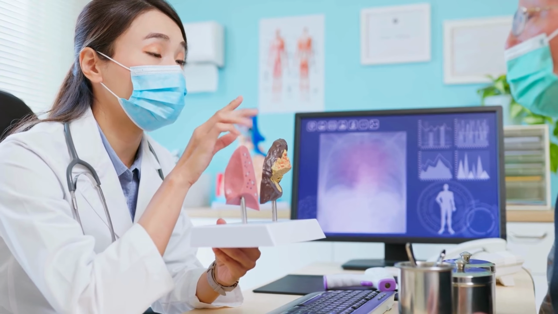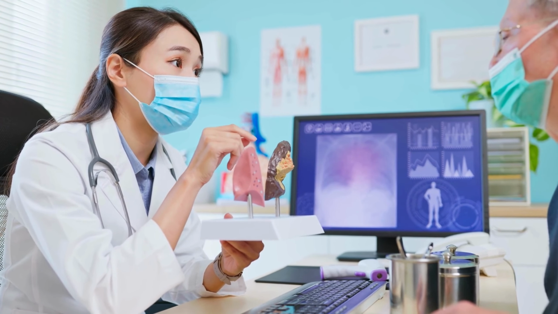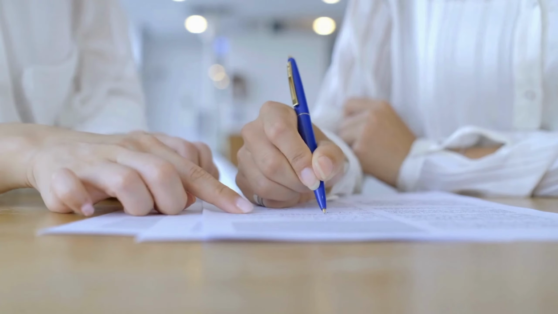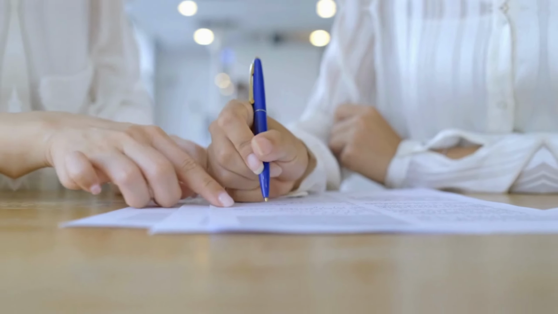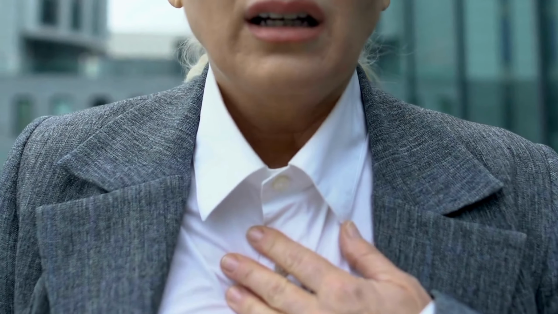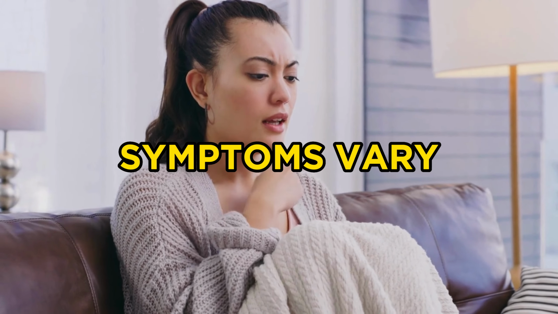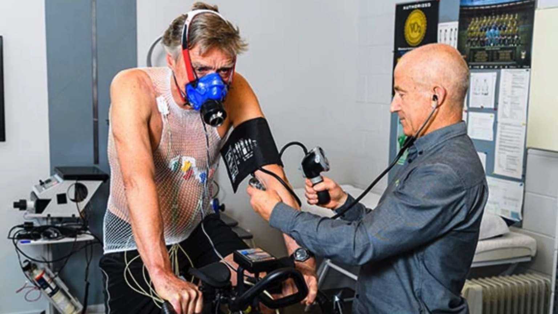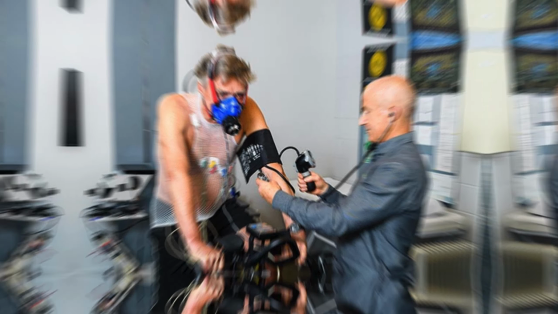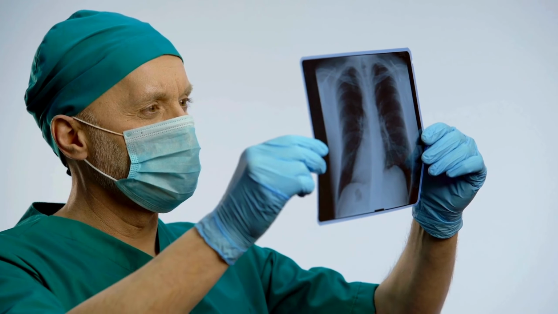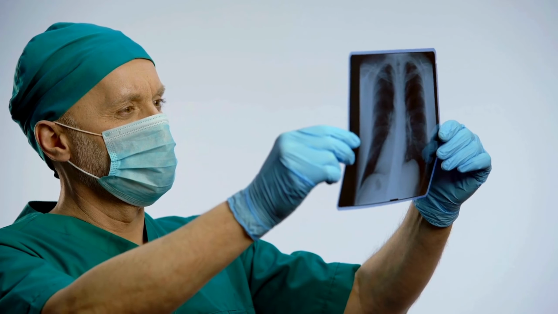Progressive scarring. One common feature of ILD is progressive scarring of the lung tissue, which affects its ability to expand and contract. This leads to a reduction in lung function and makes breathing increasingly difficult over time. Symptoms vary. The symptoms of ILD can vary widely but often include shortness of breath, a persistent dry cough, and reduced exercise tolerance. Diagnosing the specific subtype of ILD is essential for tailoring treatment.